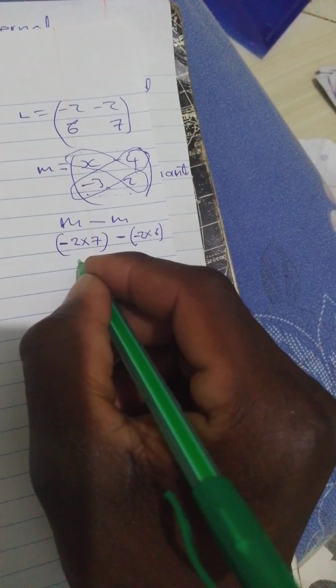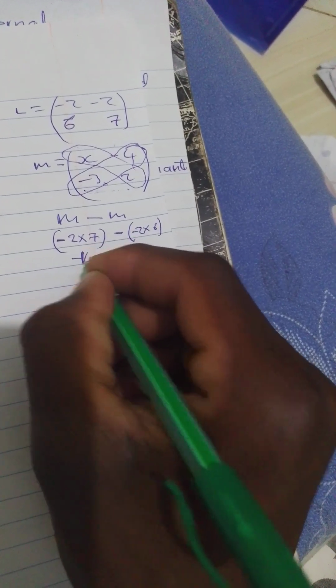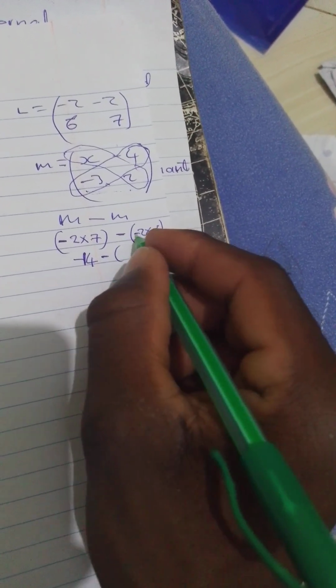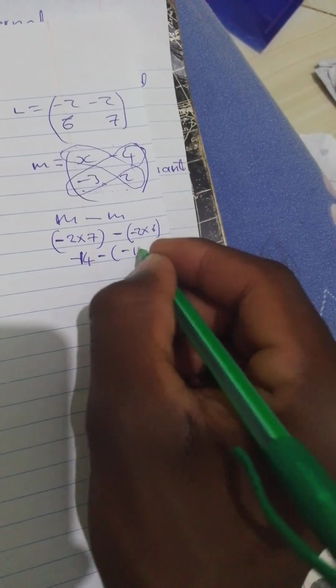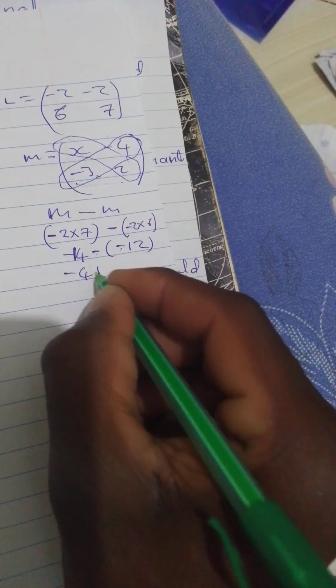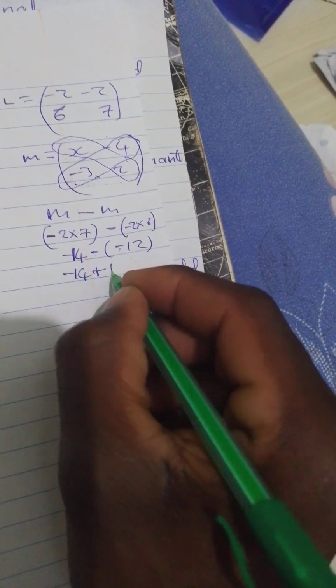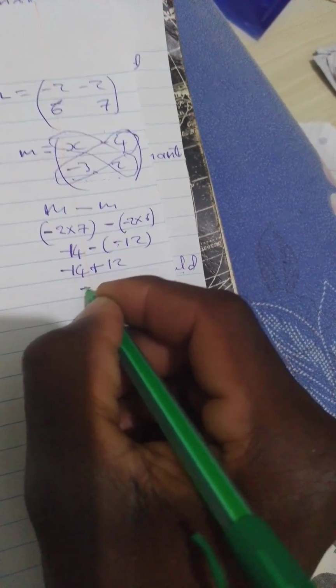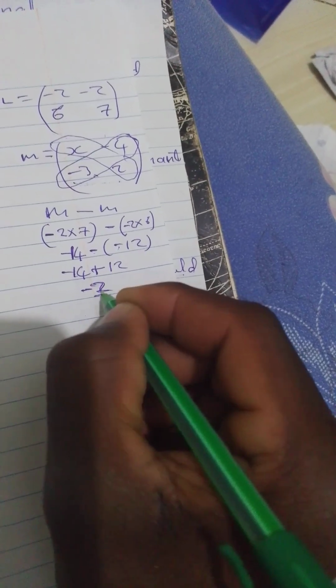So this times this is -14, minus this times this, which is -12. So -14, negative times negative is positive 12, it gives us -2. So this -2 is our determinant.